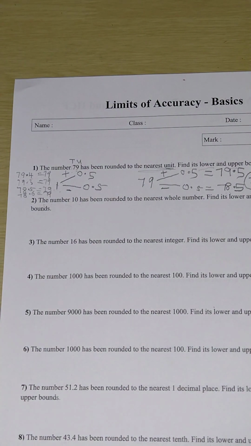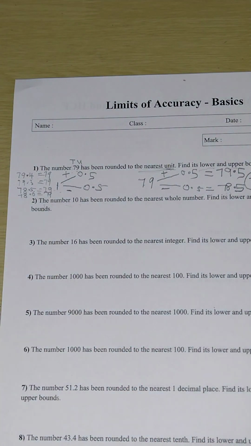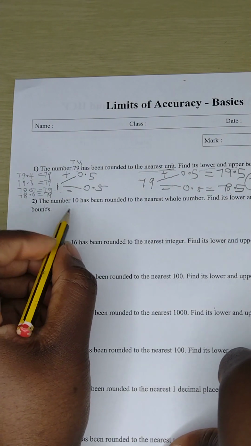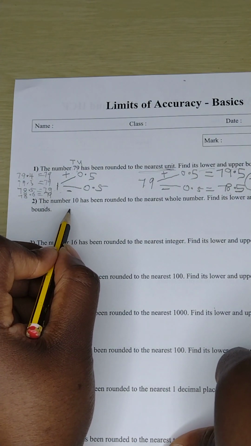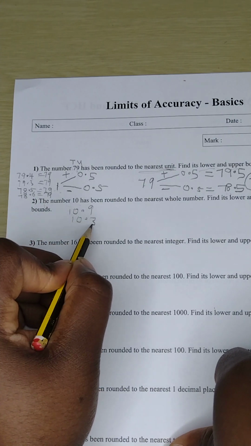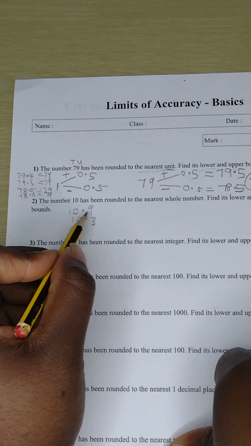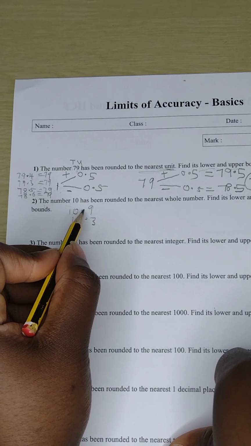So again, the nearest whole number. We can have numbers like 10.9, 10.3. These are not whole numbers. These are decimal numbers, because they have decimal points.